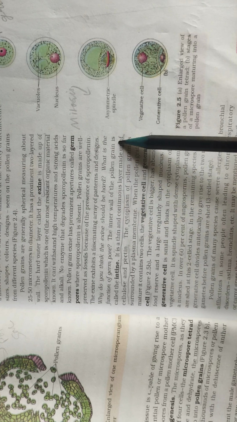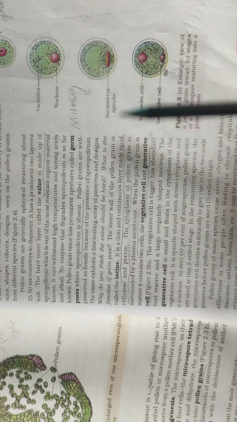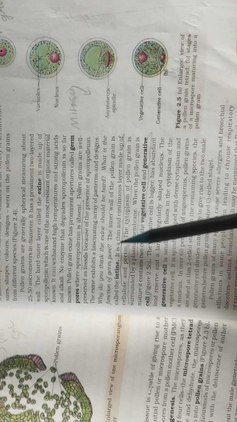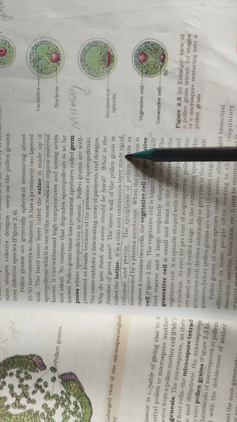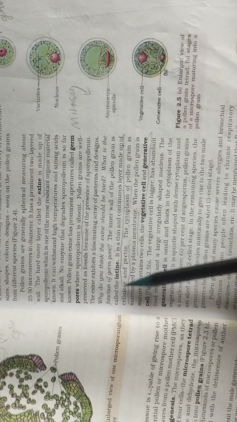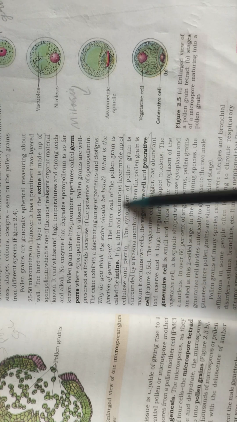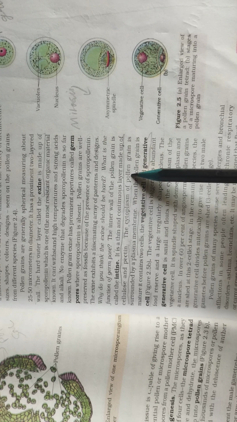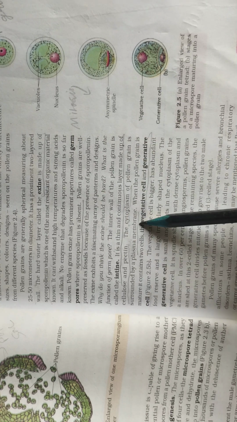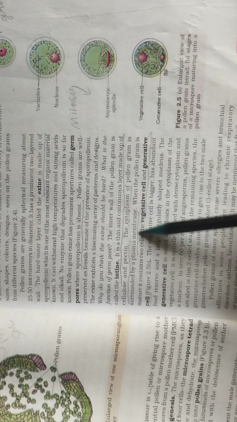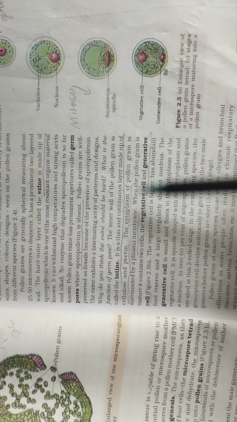The inner wall of the pollen grain is called intine. So the inner wall is known as intine. It is a thin and continuous layer made up of cellulose and pectin. Very important: intine is made up of cellulose and pectin, and it is the continuous layer. The cytoplasm of the pollen grain is surrounded by the plasma membrane. So the plasma membrane covers the cytoplasm.